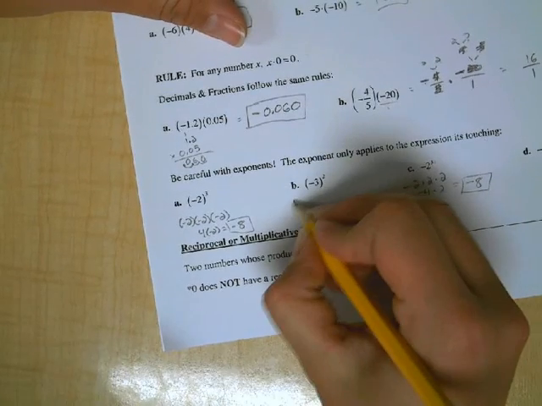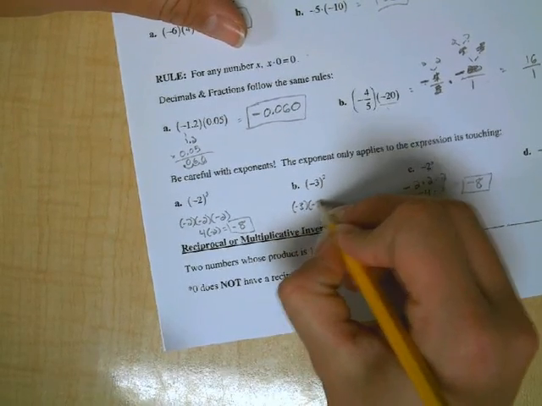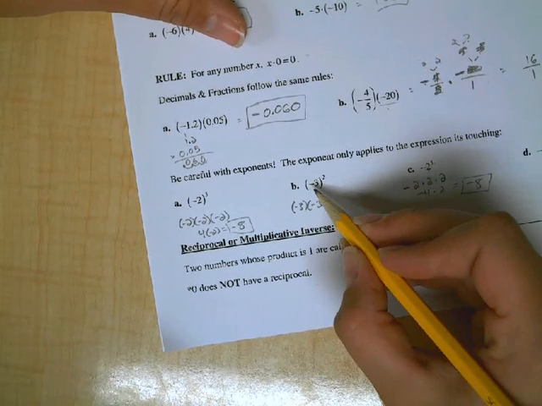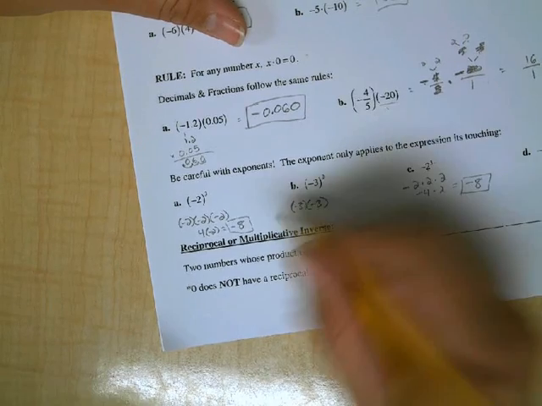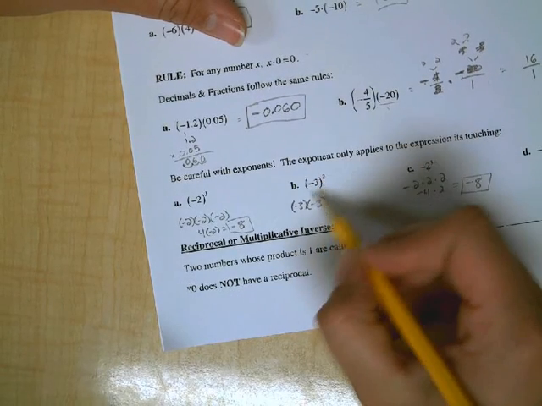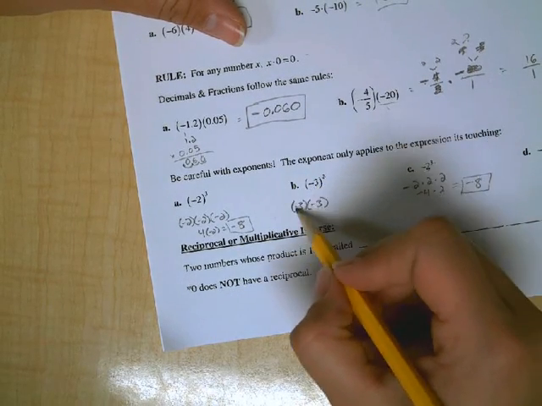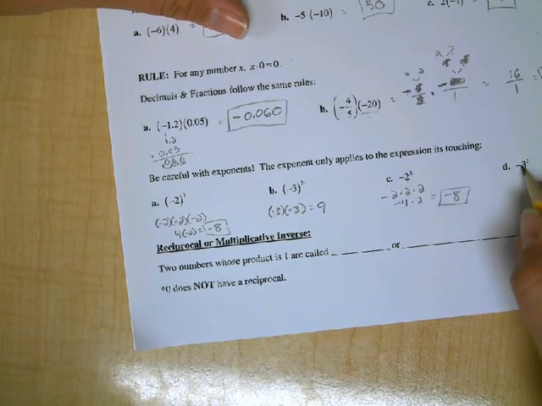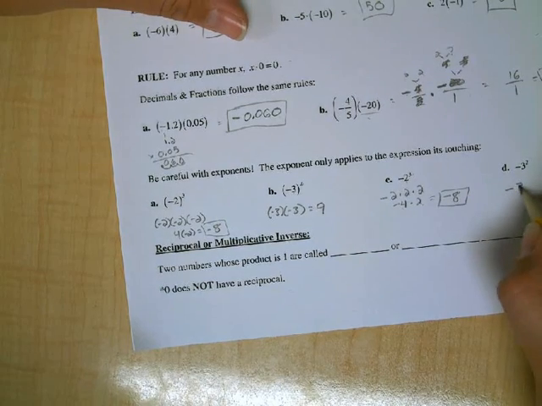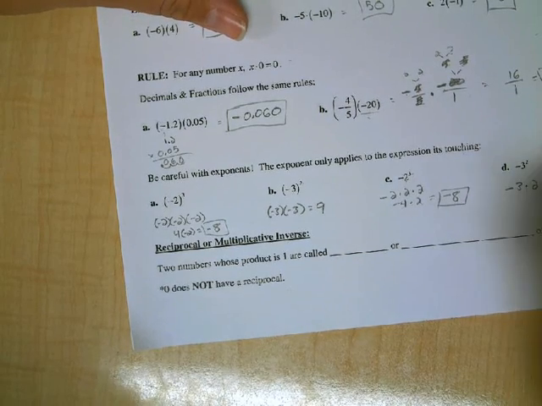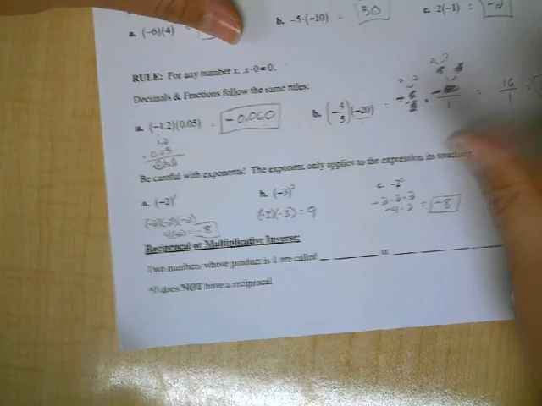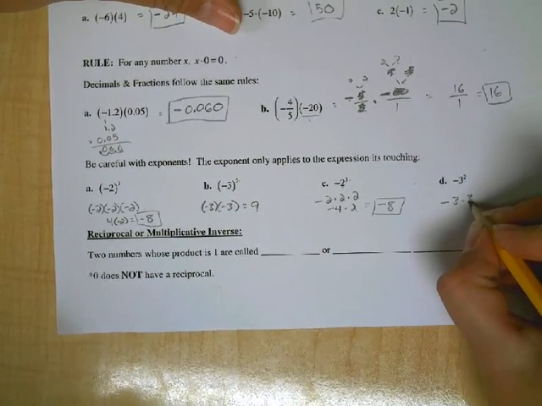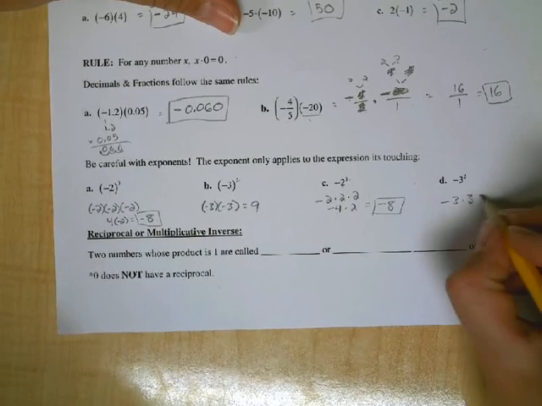So I go negative 3 and negative 3, right? Because the exponent touches parentheses, that means it applies to everything in parentheses. We're going to look at a lot bigger ones later. Everything in the parentheses. So negative 3 times negative 3, which is positive 9. Here it only applies to 3, so this is negative 3 times 3. Oops, I don't know why I wrote 2. You couldn't even see it. So negative 3 times 3. Negative 3 times positive 3 makes a negative 9.